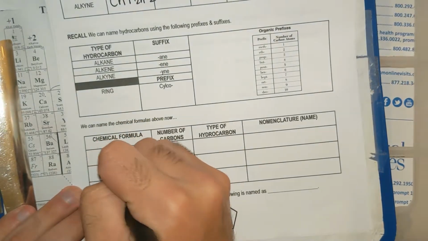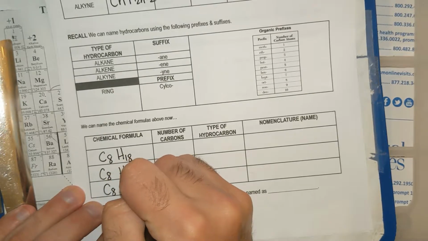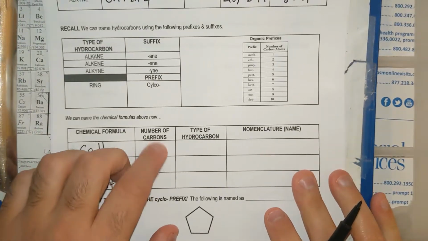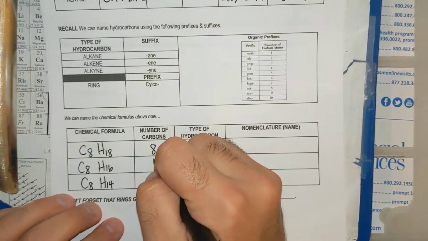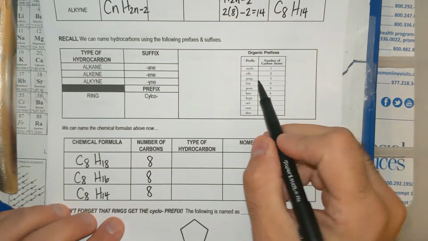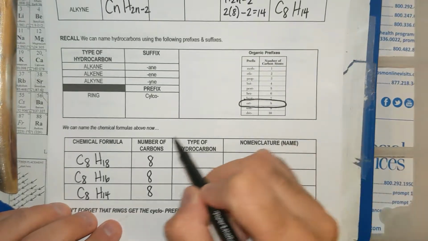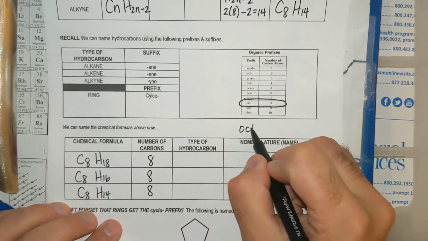C8H18, C8H16, C8H14. Number of carbons for all of them are 8. And for 8, I'm going to use oct for my prefix. So I'm going to use oct somewhere.